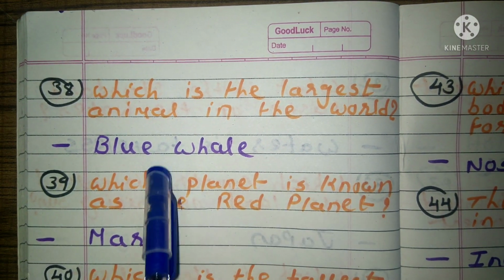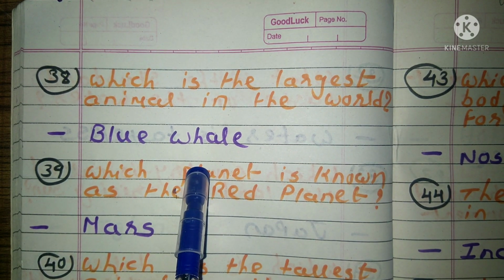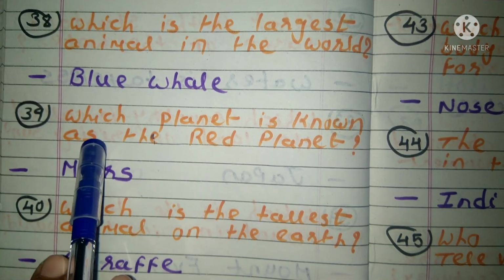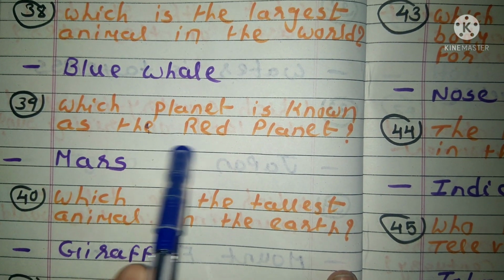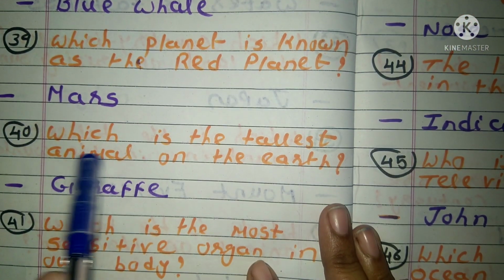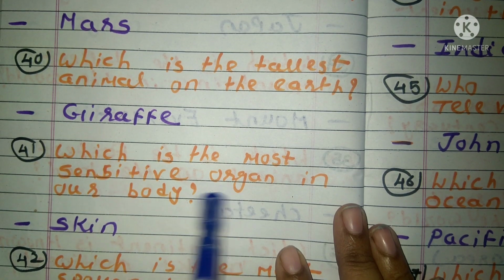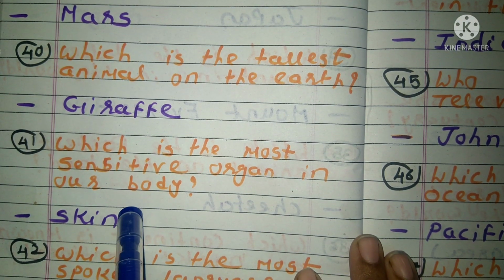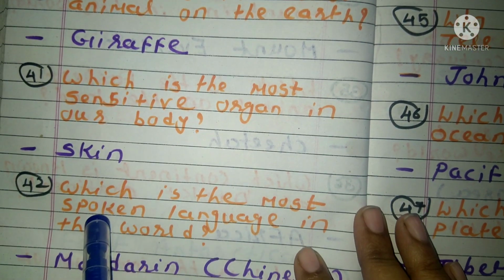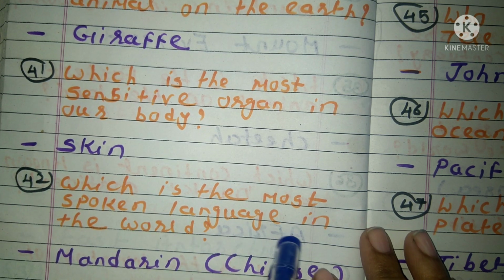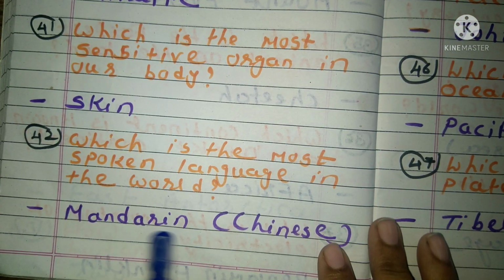Which is the largest animal in the world? Blue whale. Which planet is known as the red planet? Mars. Which is the tallest animal on the earth? Giraffe. Which is the most sensitive organ in our body? Skin. Which is the most spoken language in the world? Mandarin Chinese.